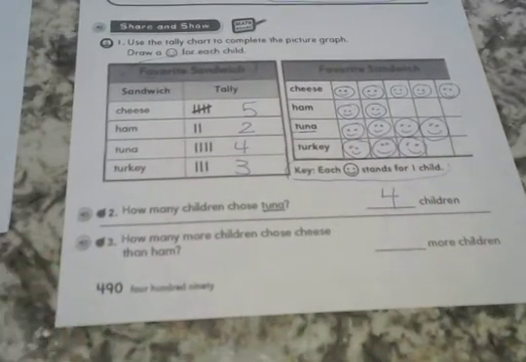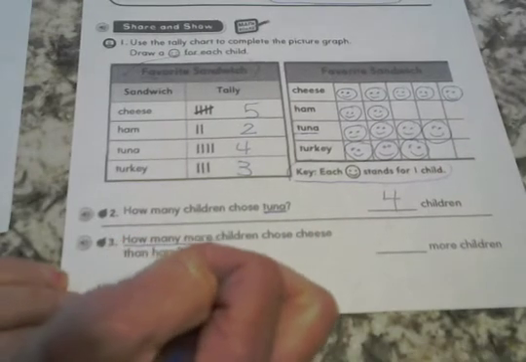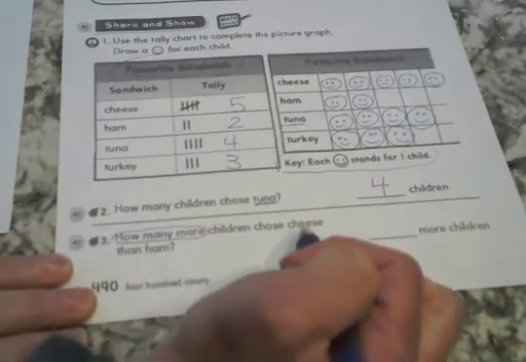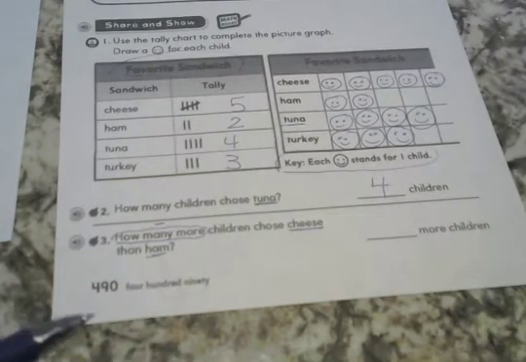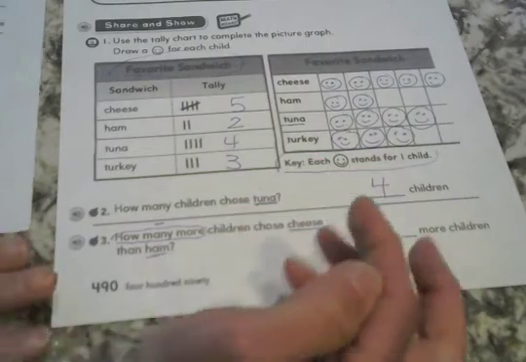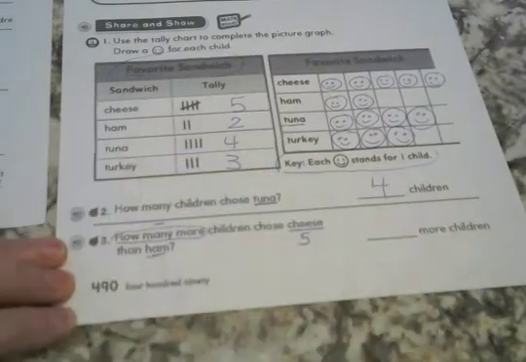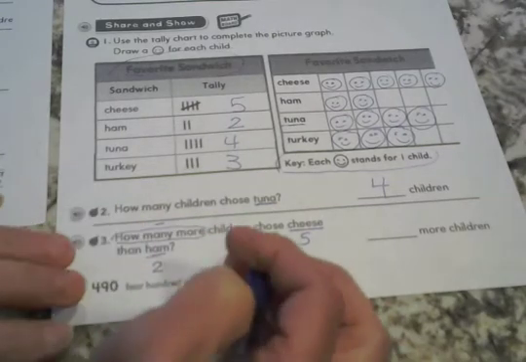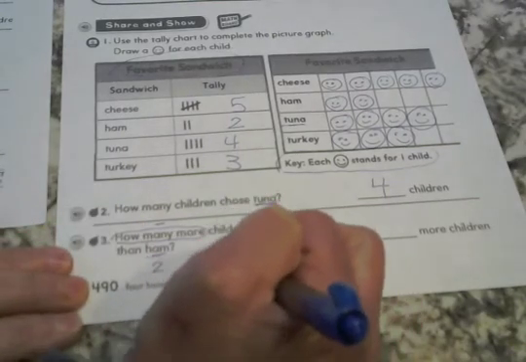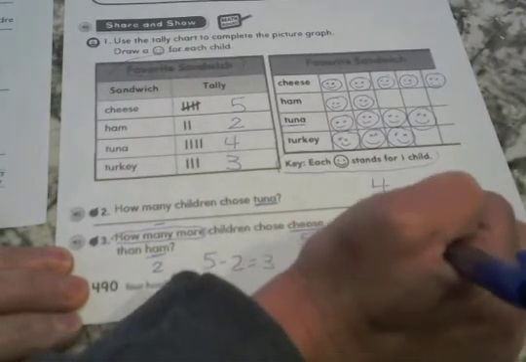Now, on the next one, it's asking us a comparison problem. So we're going to not just count and add. It says, how many more? So what you need to see is how many more children chose cheese than ham. And there's a couple ways you can do this. I like to put this reminder that how many more means to subtract because I'm comparing. And I can put the number of cheese sandwiches here, which is 5, and ham sandwiches here, which is 2. And I can simply turn this into a subtraction problem and go 5 minus 2 equals 3.